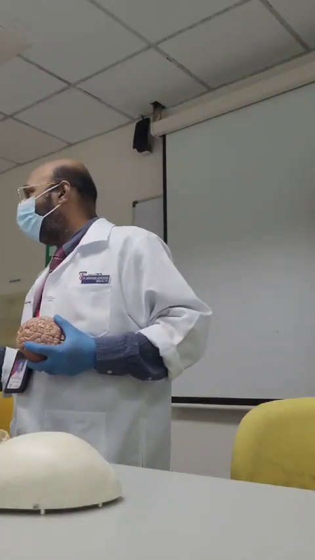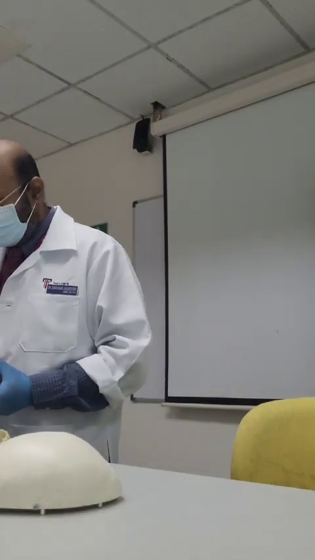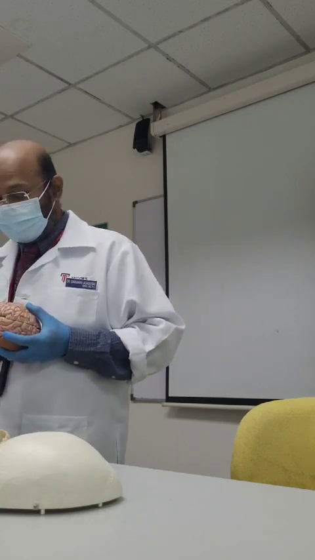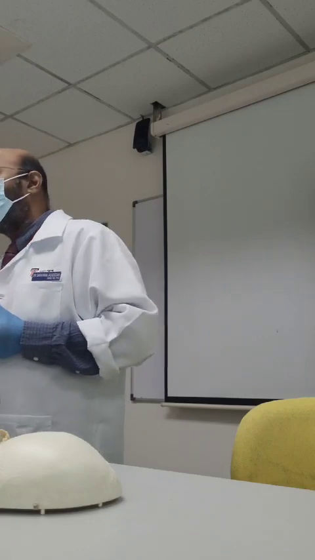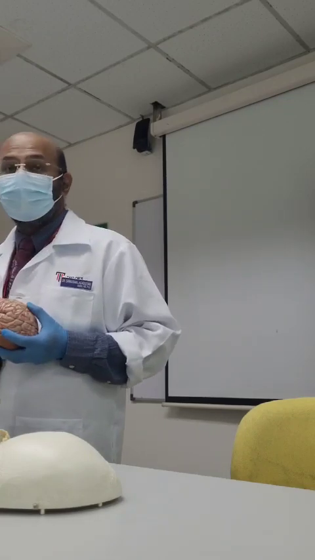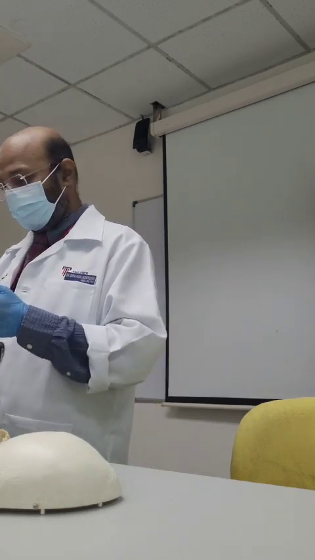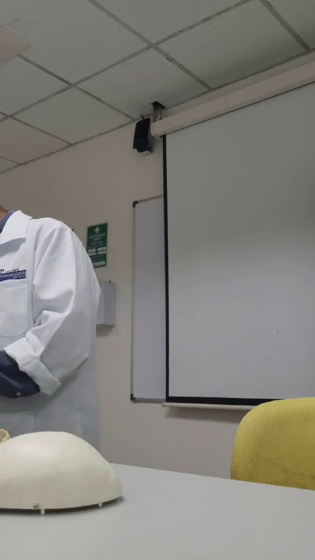Right. Next. Here you have Broca's area, just below the lateral sulcus. Just below the lateral sulcus here, you have Wernicke's area for hearing. All right? Okay. Let us see what other sulcus we can ask.